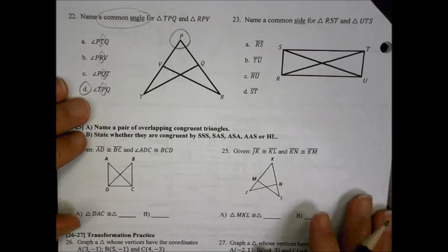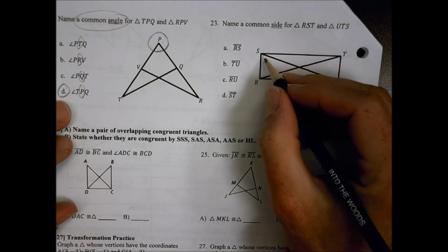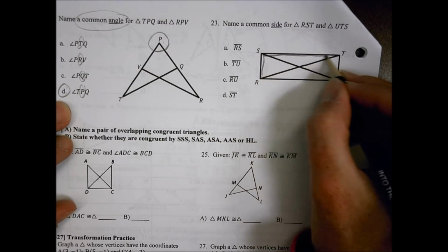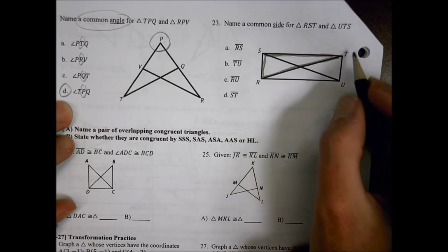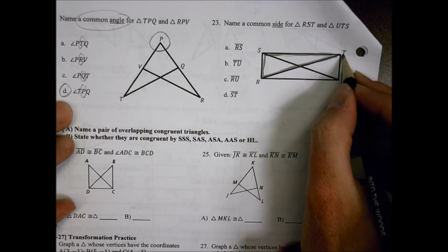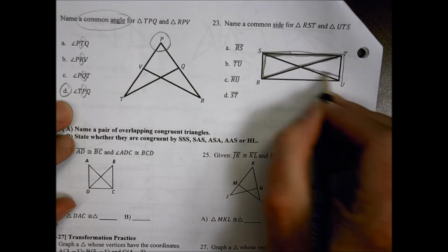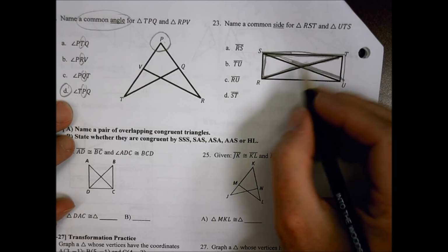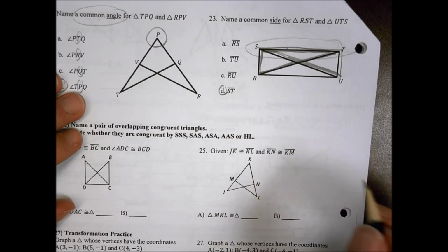For number 23, looking for a common side of RST, so that's this triangle. So I just draw it real quick like this, common side, and UTS. So here, which one do they double up on? They double up right here on that line right there for ST. So we would say D is going to be the common side. That's where they cross over.